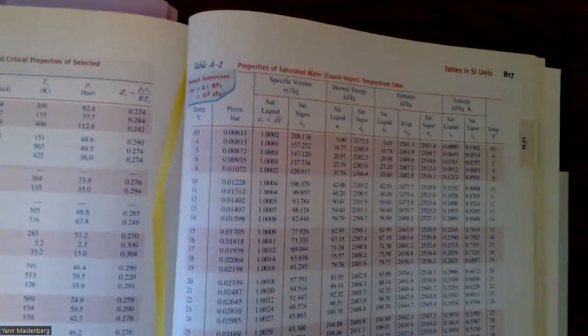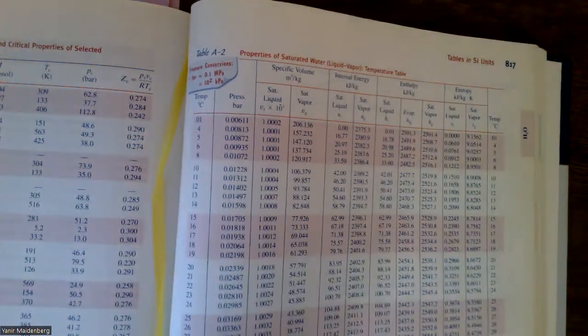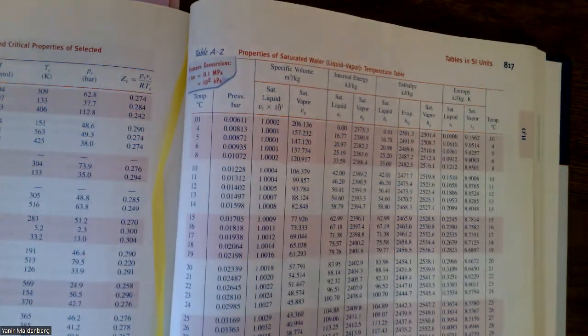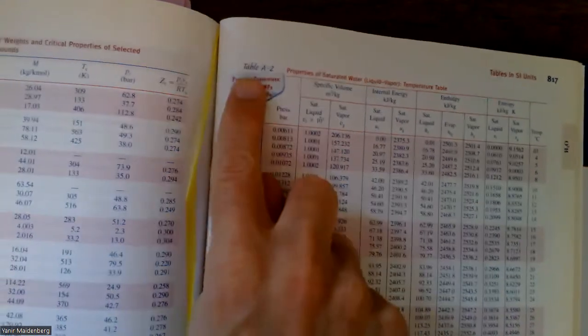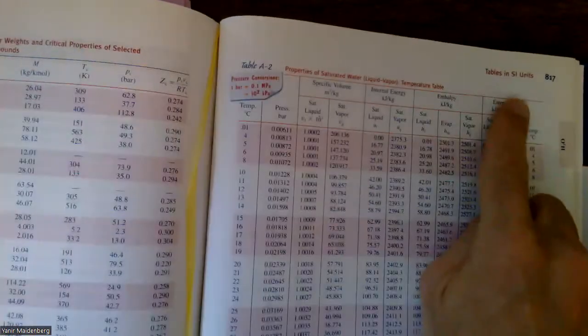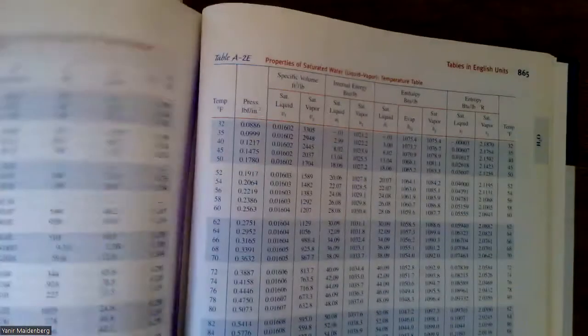So I know from my question that I have temperature 500 degrees Fahrenheit. Look, this is all in Celsius, so I'm not in the correct units. These are all tables in SI units. I'm going to flip over to the blue tables, and that's going to be my customary units.